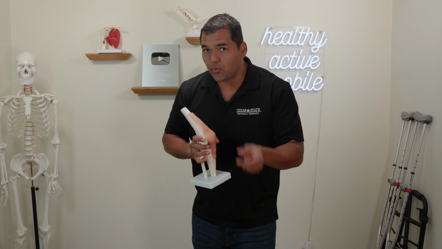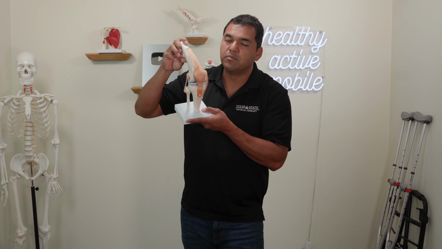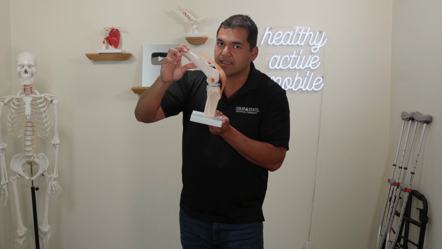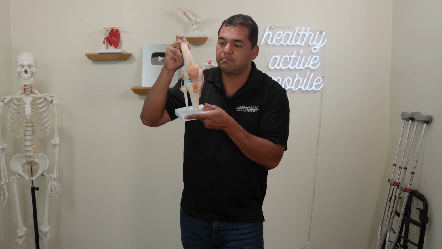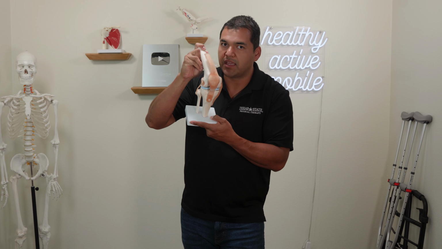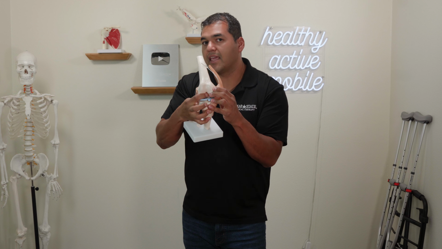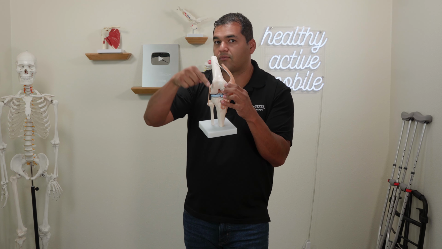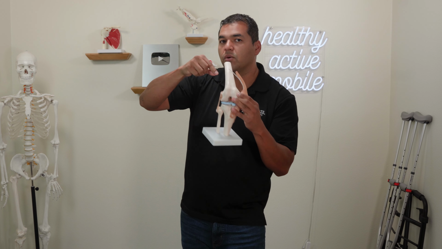The way that the ACL tears is when you're putting too much force through the knee joint in a bent position like this, and then if there's an inward motion too, it not just bends forward but also inwards, that's the direction of the ACL. It runs from outwards to inwards, from the back to the front. And so when you're bending like this, you're really tensioning it if you're going inwards.